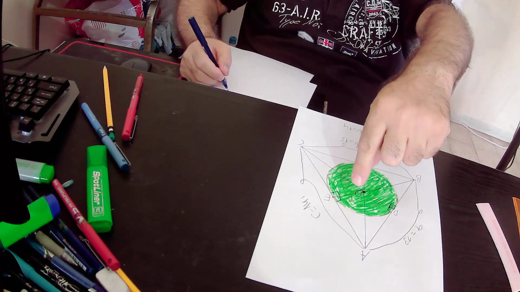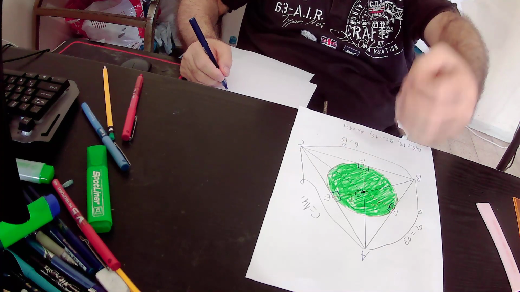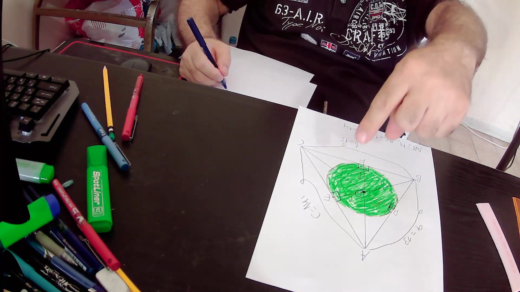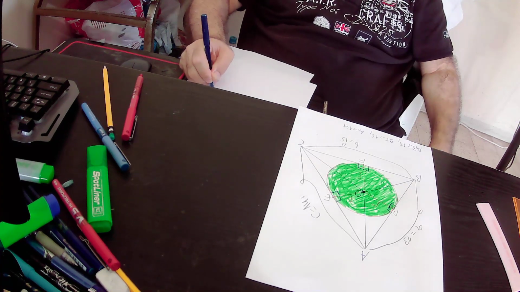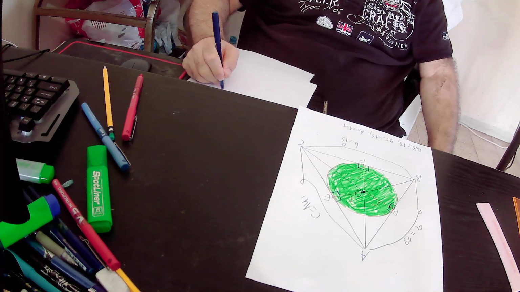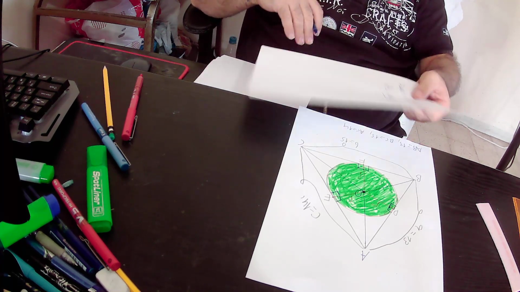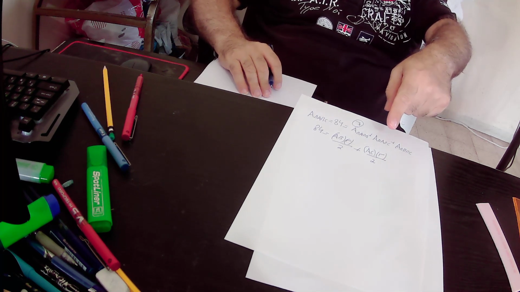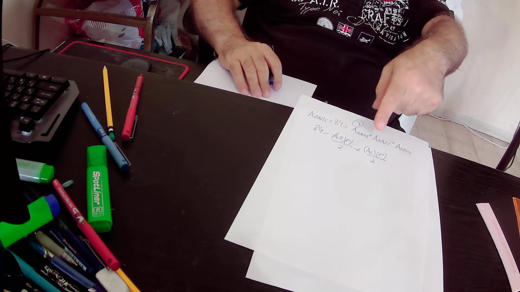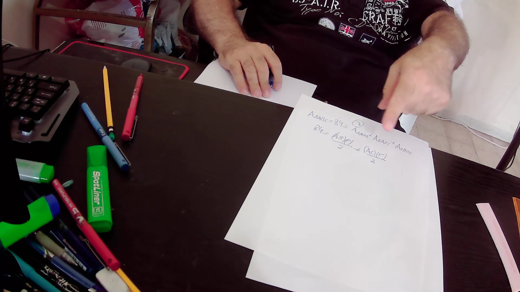The radius indeed creates 90 degrees with the base, therefore the radius of the green circle is the height of triangle AOC. So it is AC, the base, times the height, that is the radius, over 2. So the area of triangle AOC equals AC times the radius over 2.